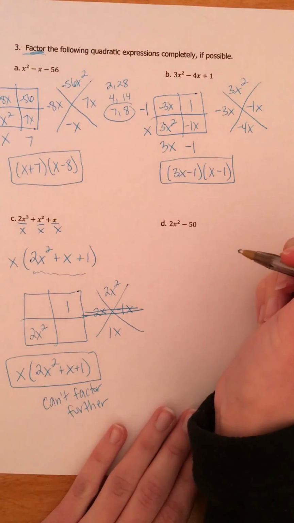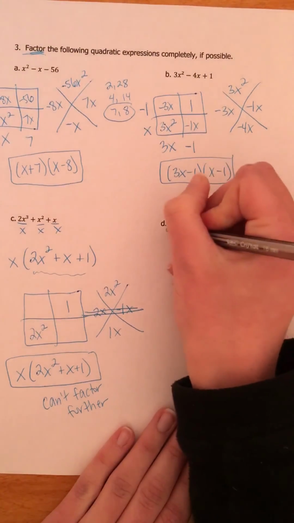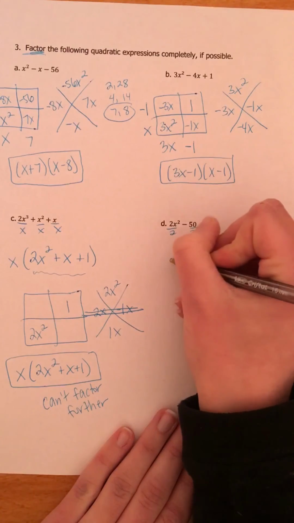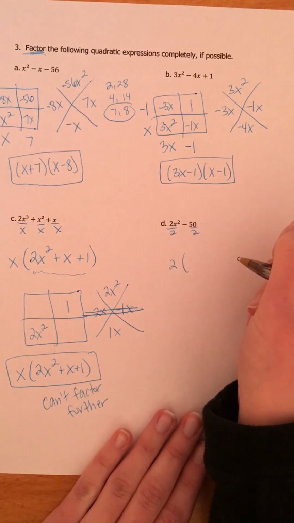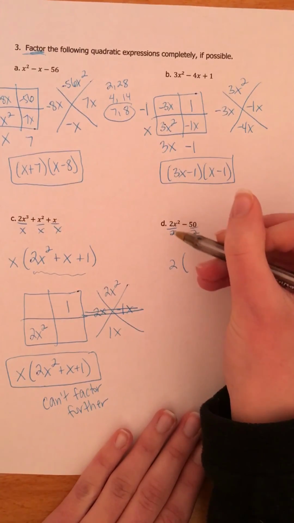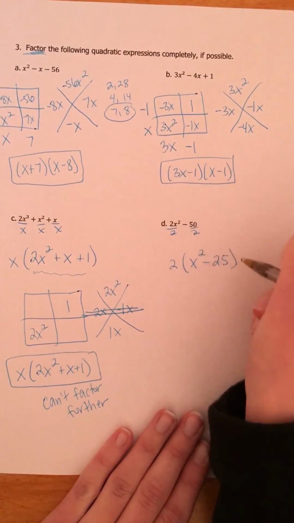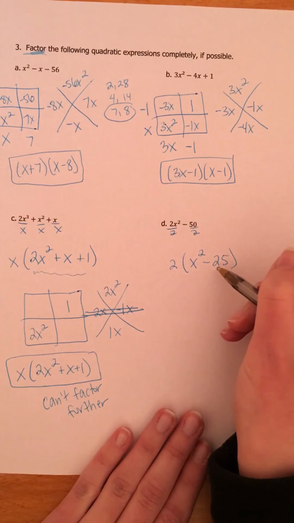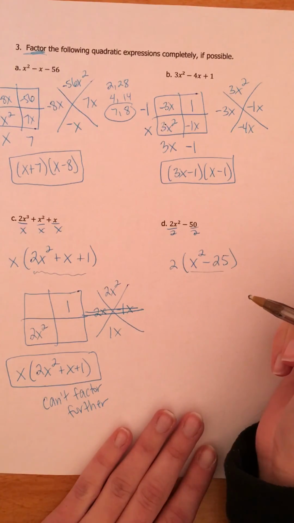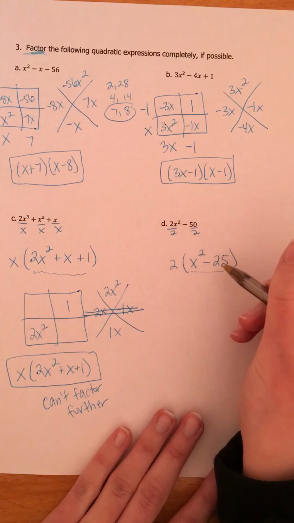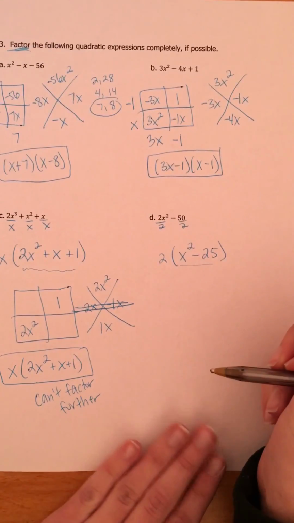D, I can divide both of the numbers by a 2. Okay? So we're going to do that. We're going to write our 2 in the front and write what will be left over. Now I'm dividing the coefficient by a 2. So this is just x squared minus 25. And some of you may recognize this part in the parentheses as called the difference of squares, because both of these numbers are perfect squares. So that might be a shortcut that you know.